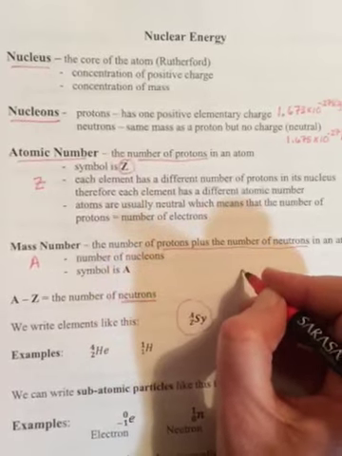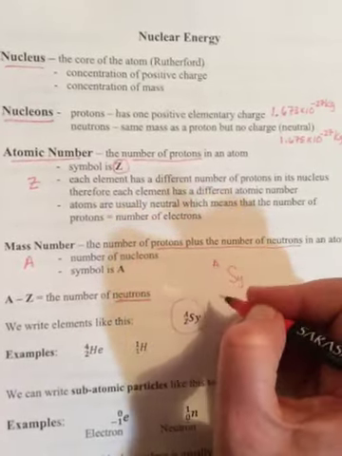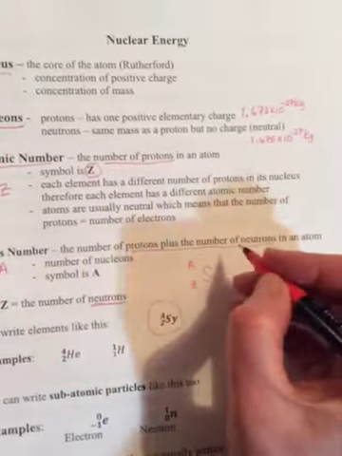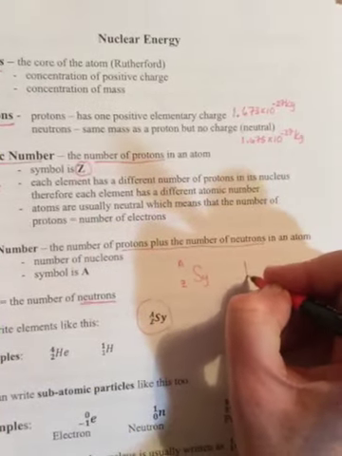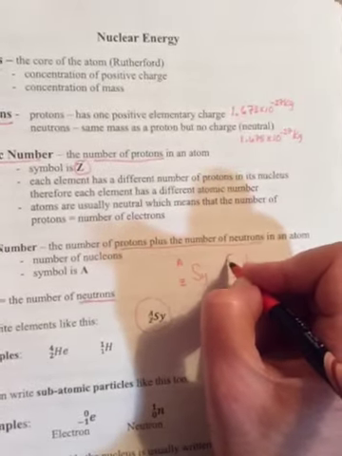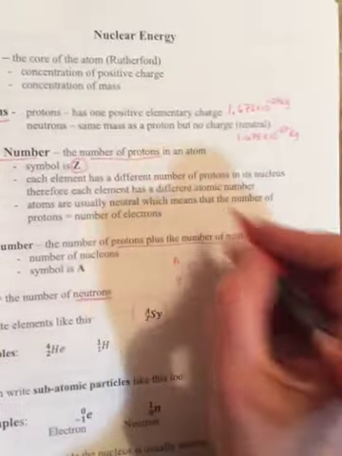So we write the symbol, and on the top is A, the number of protons and neutrons, and on the bottom is Z. Okay? Now we can get Z from the periodic table. So for example, if we were writing helium, it's the second element in the periodic table, so we would put a 2 here. The number we put up here, though, isn't always obvious. Lots of times the number of neutrons equals the number of protons, so this could be a 4.